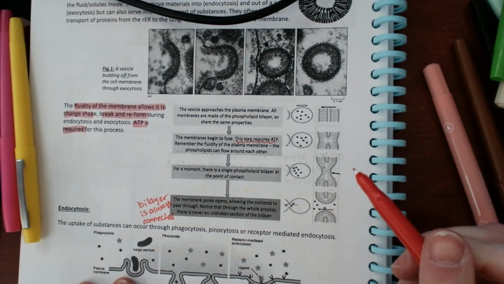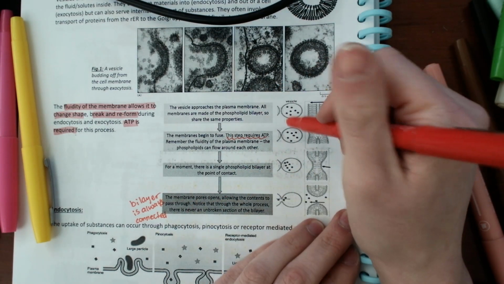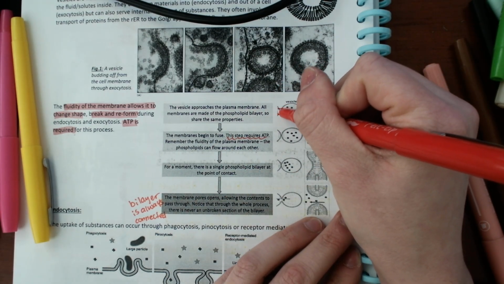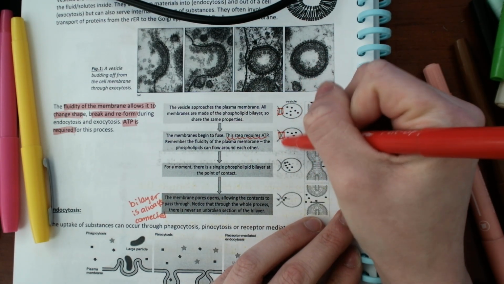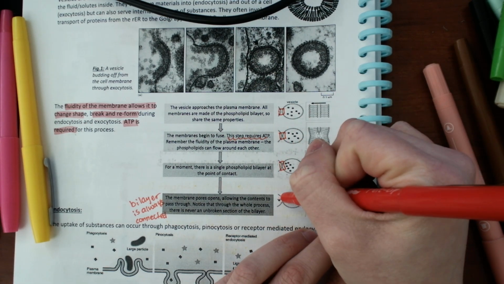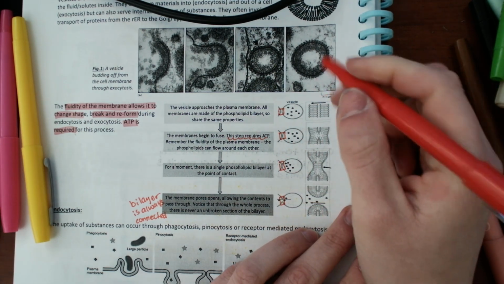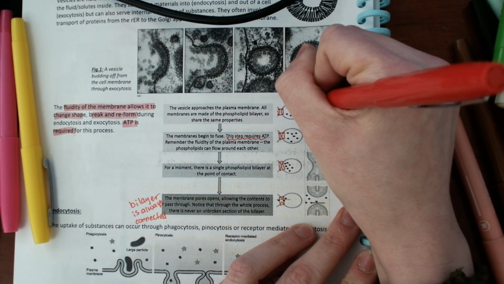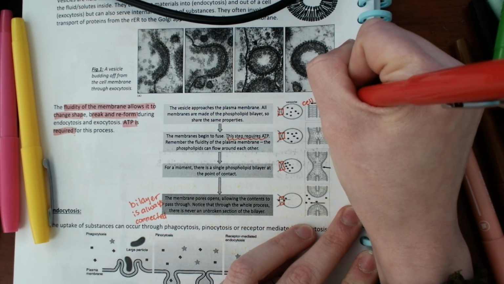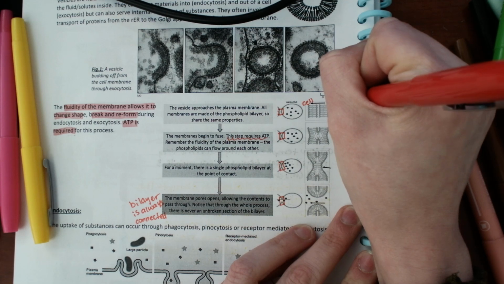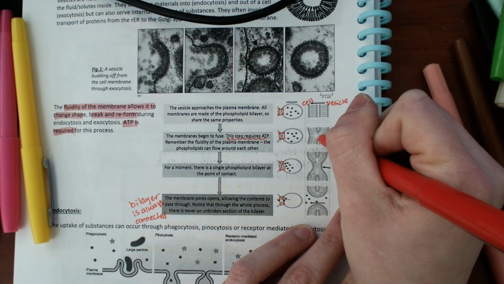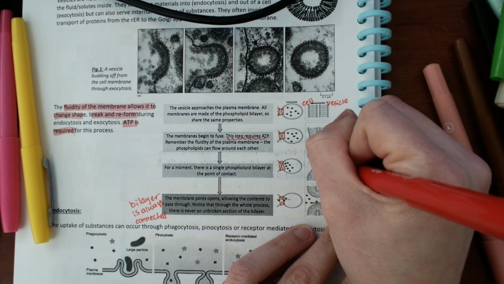When you look at this little picture here, what you're looking at is a zoom in of this little section here. So this side's your cell, this side's your vesicle. You can see when they meet, they form one layer.